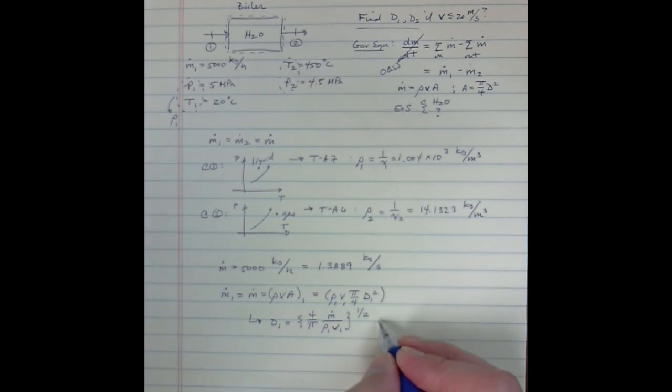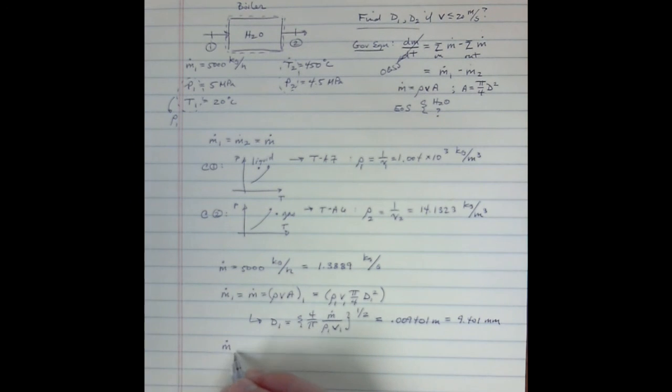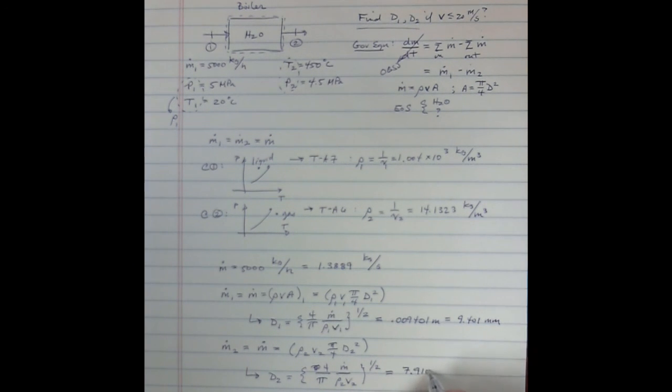For 20 meters per second, plugging in all of our numbers, we get that the diameter here would be 0.009401 meters, or 9.401 millimeters. For the velocity to be 20 meters per second or lower, I would have to have a diameter that's 9.401 millimeters or greater. Similarly, for the mass flow rate at 2, plugging in my numbers again with the velocity assumed to be 20 meters per second, gives me 7.910 centimeters or larger.